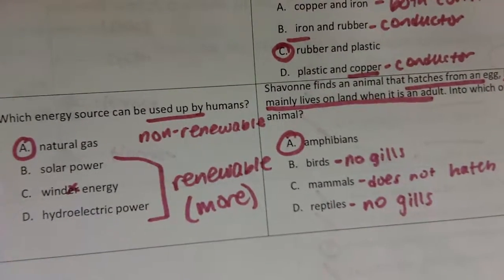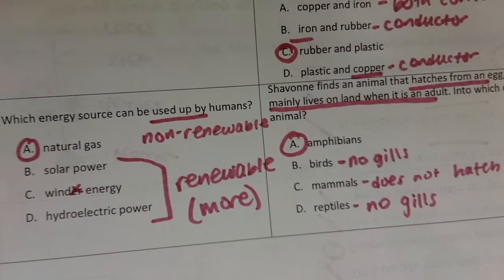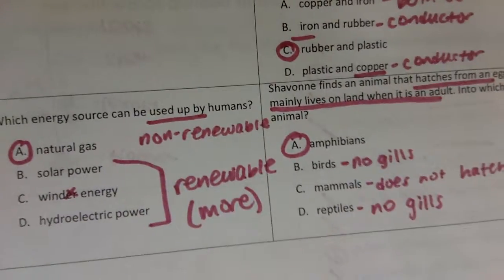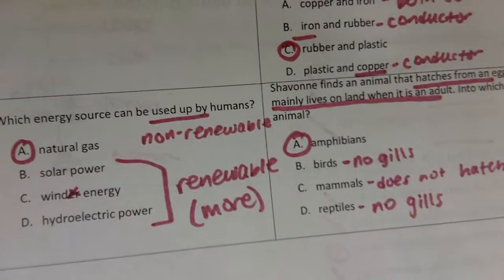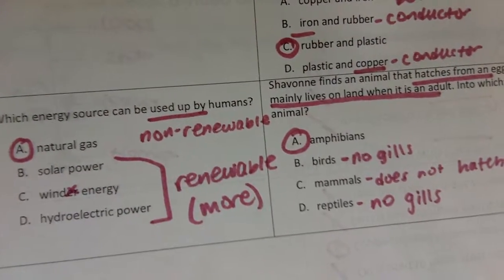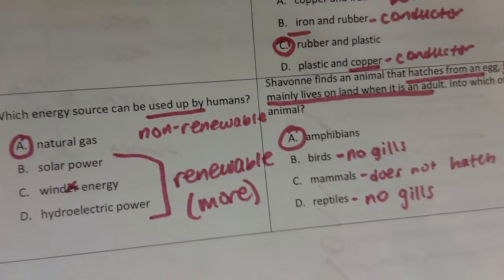So as I go through, I know that solar power, wind energy, and hydroelectric power or water power are all renewable. We're not going to run out of them because we can make more. I know that natural gas is something that we can run out of. So that's our best answer.